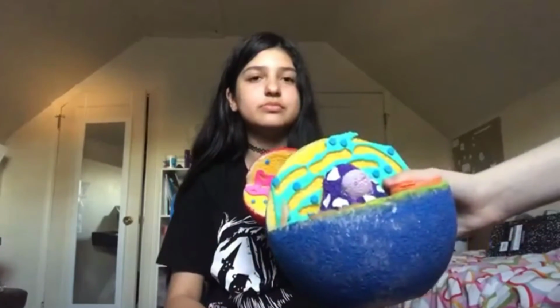Okay, this is a bacteria cell. As you can see, it is considerably smaller compared to the other cells.